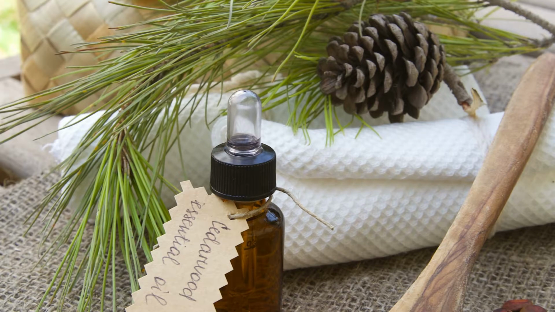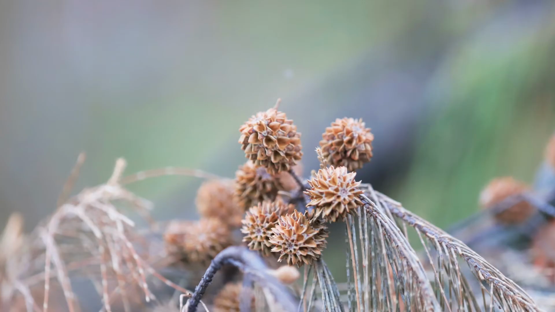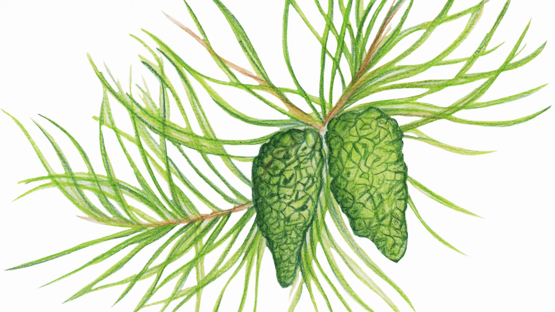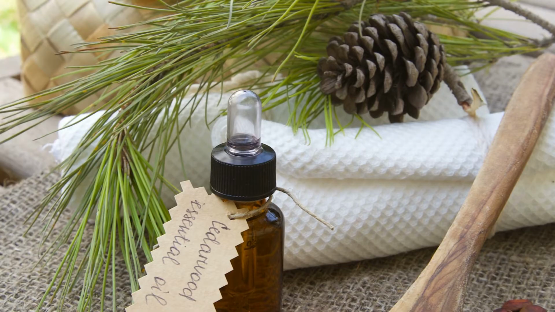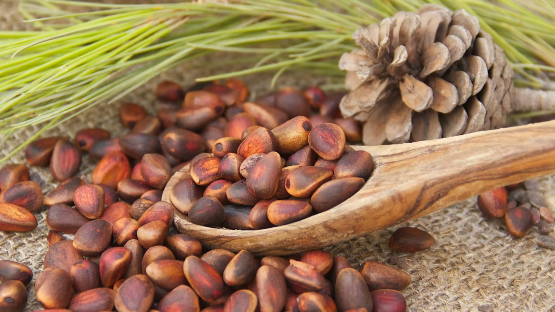It's also great to be used as a nourisher to the skin, especially when it comes to oily skin. So cedarwood is one of the best oils to be used for oily skin. Please, if you suffer from dry sensitive skin, don't use this cedarwood essential oil on your skin, because it can actually cause it to dry out even more and cause undesired effects that way.